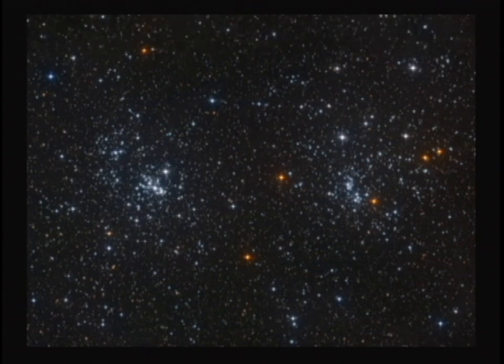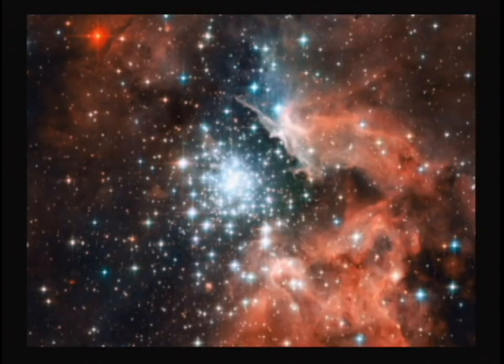This is h and Chi Perseus. These are two double star clusters in the constellation Perseus. You can see they formed at relatively about the same time, out of really, really big, massive molecular clouds, because there's a lot of stars in those two clusters. Just another open star cluster.